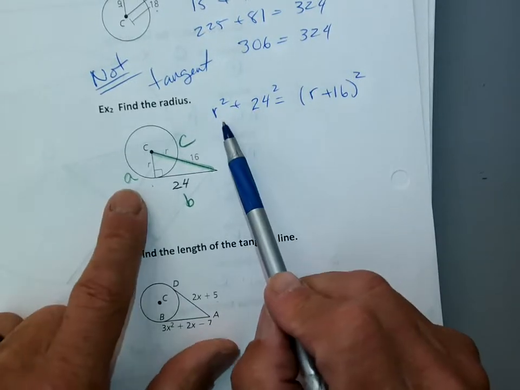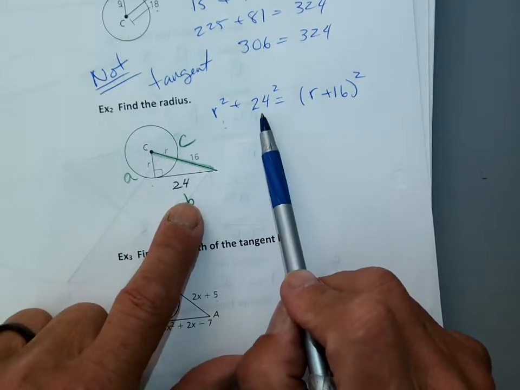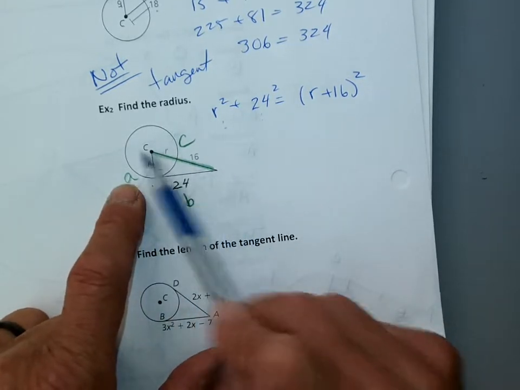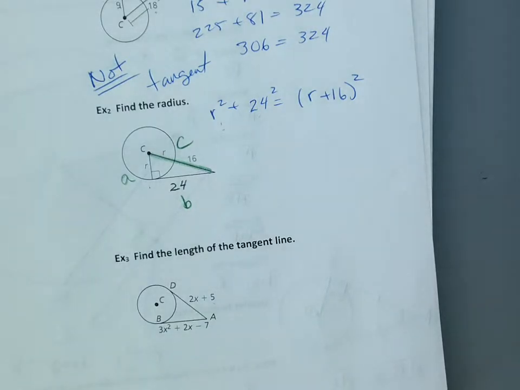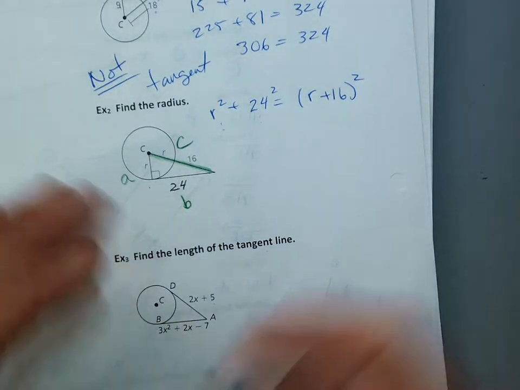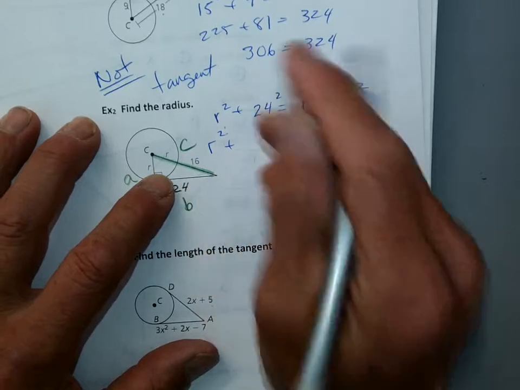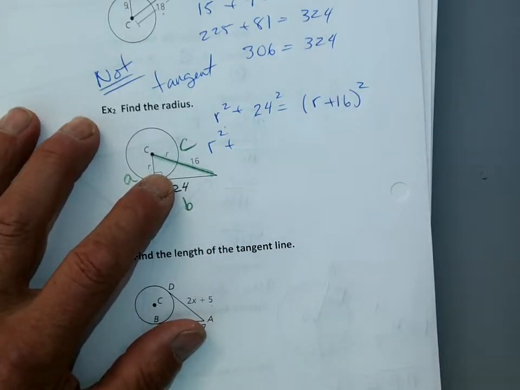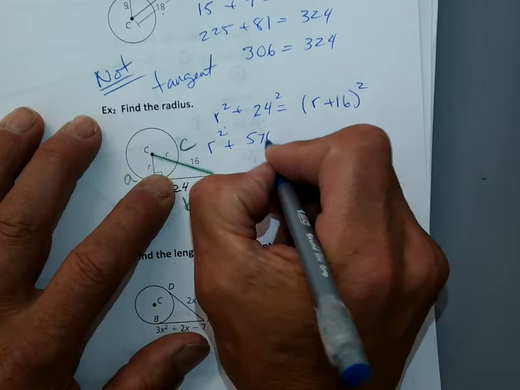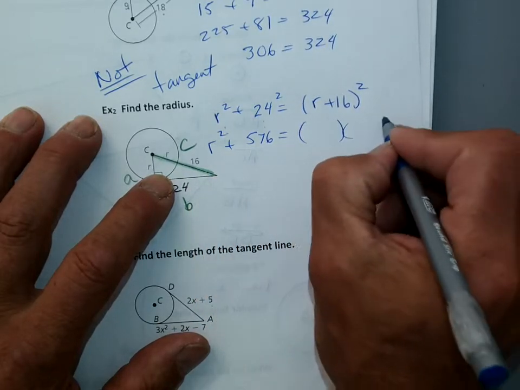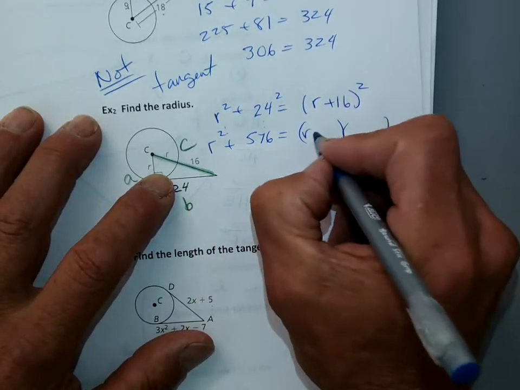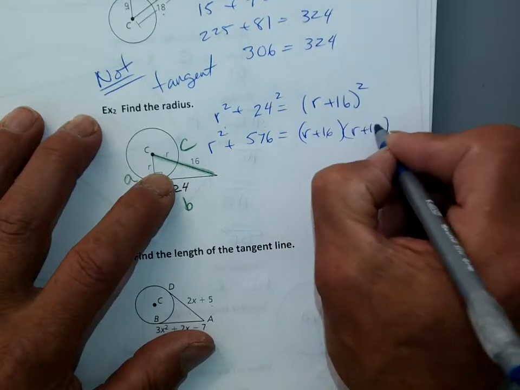So I've got a squared, or r squared, plus b squared, which is 24 squared, equals all of this. Now, how long is this side? It's r and 16, or r plus 16, right? So now I'm going to do a little bit of math. r squared plus 24 squared, which is 576, equals. Now I'm going to write this twice: r plus 16 squared is r plus 16 times r plus 16, okay?